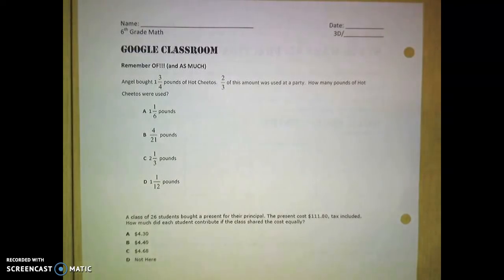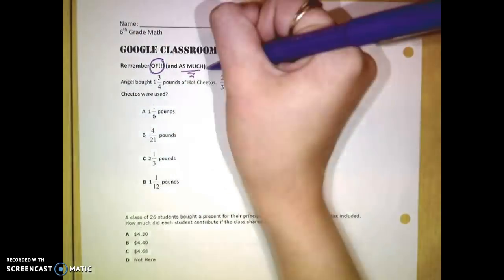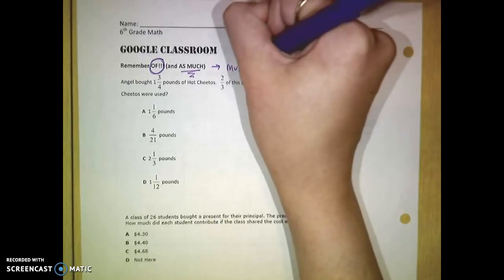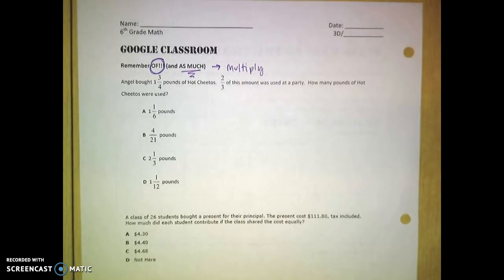Hello, today we are working on multiplying and dividing fractions and decimals. So starting with this first problem, we're looking for words like "of" and "as much" that tell us that we're multiplying. Both of those are some of our multiplying keywords that we can look at.